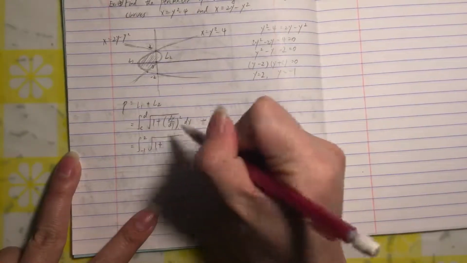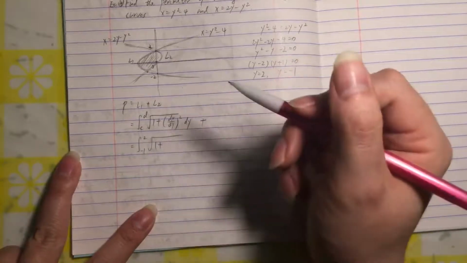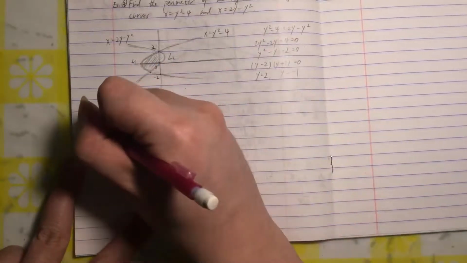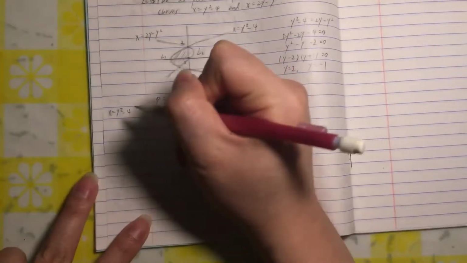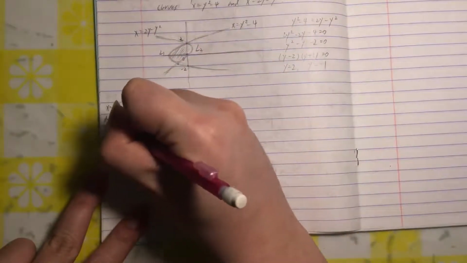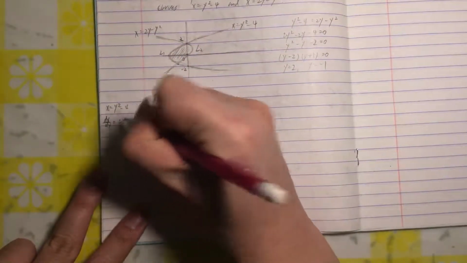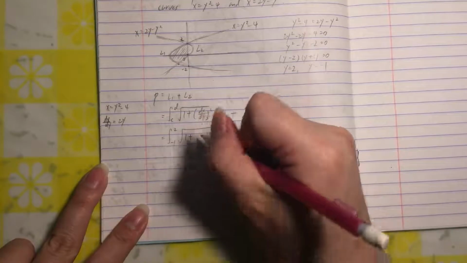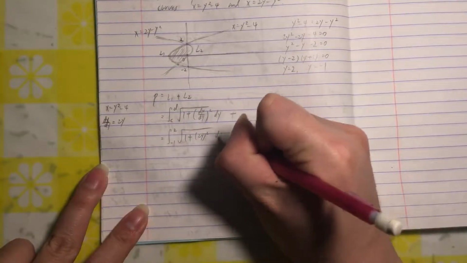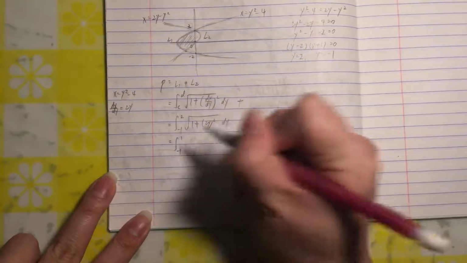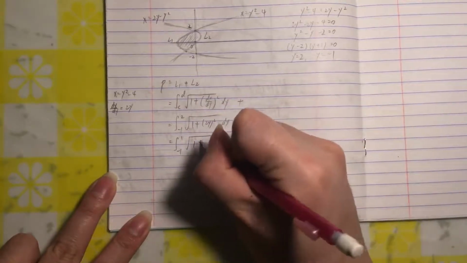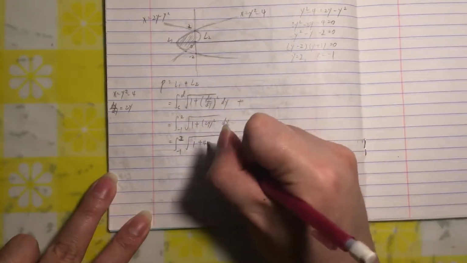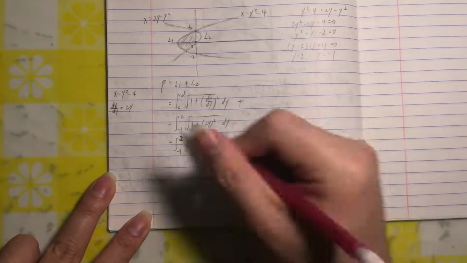The square root of 1 plus dx over dy squared. What's dx over dy? L1 is the arc length of this function, x equal to y squared minus 4. If I take the derivative, dx over dy is 2y. So plug in 2y here. We get the integral from negative 1 to 2 of the square root of 1 plus 4y squared dy. That's L1.